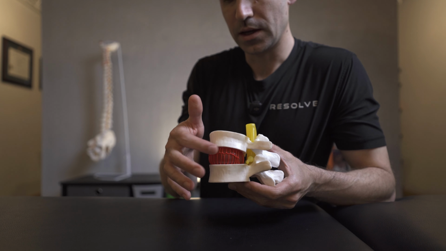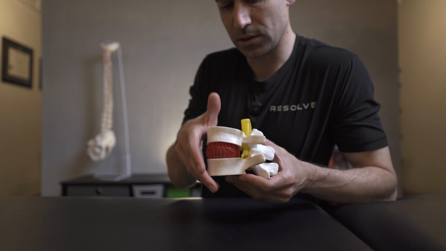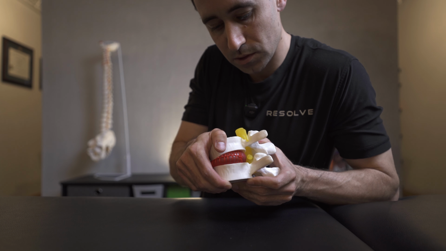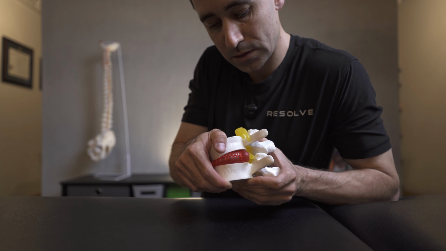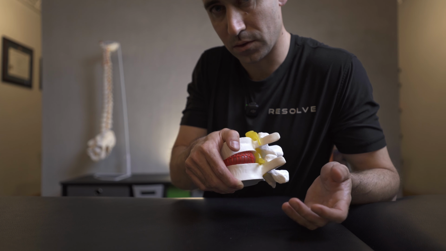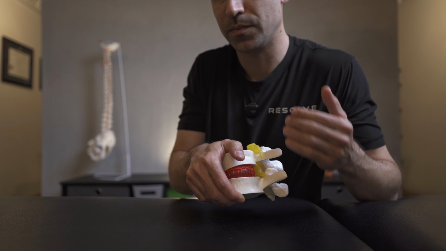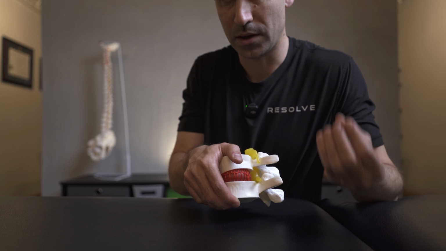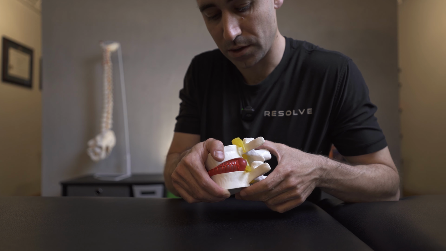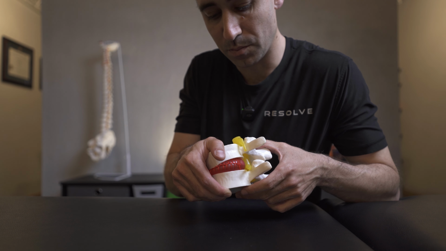Essentially, if we have any weakening of the back part of the disc and we go to bend forward, this is what happens. That disc material actually starts to push out, and it can be bad enough to where it actually starts to impact the nerves that go down our leg. So that's when you get that sciatica, pins and needles down the leg, pain down the leg, that sort of stuff. And so that's what this is demonstrating. This is more of a disc herniation, but we can even have a little bit of a disc bulge.